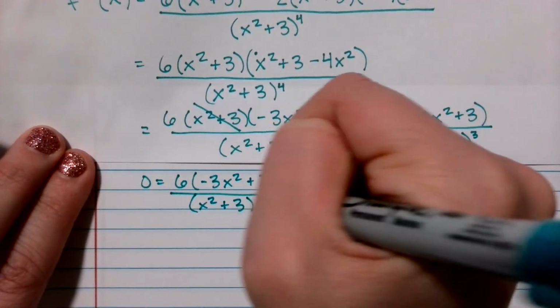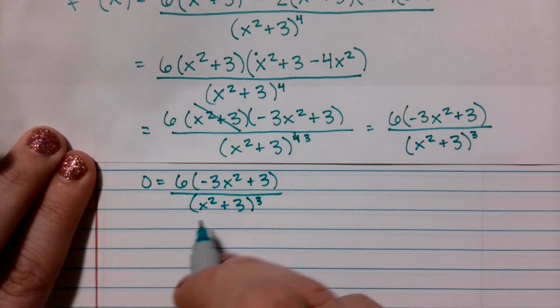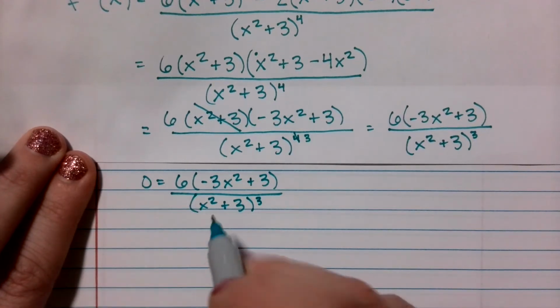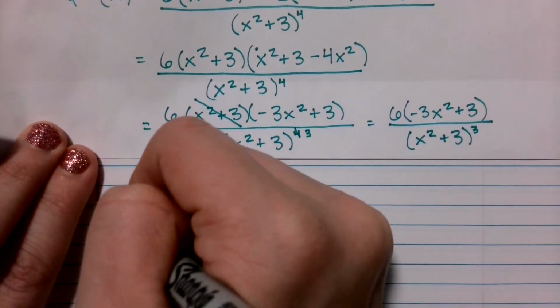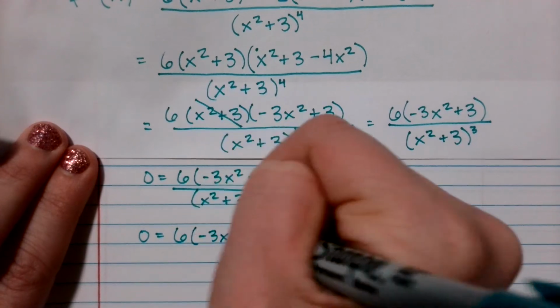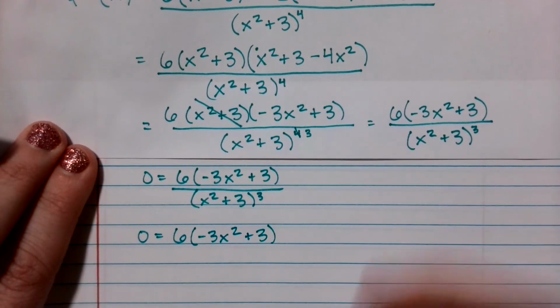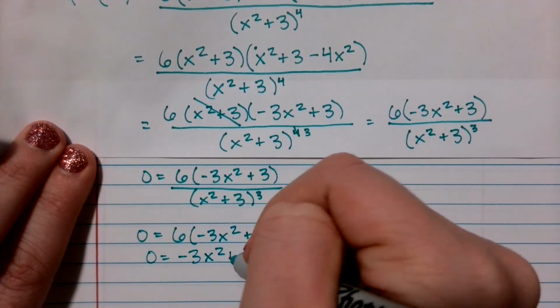Plus 3 to the 3rd. Woo. And then my denominator does go away. I will have to consider it later when I'm looking at positive or negative, but as far as my point of inflection is concerned, I am just looking at the numerator. I can also divide both sides by 6, so then I'm just looking at this negative 3x squared plus 3.